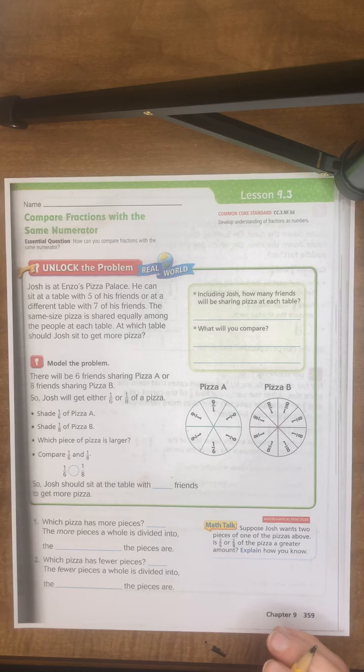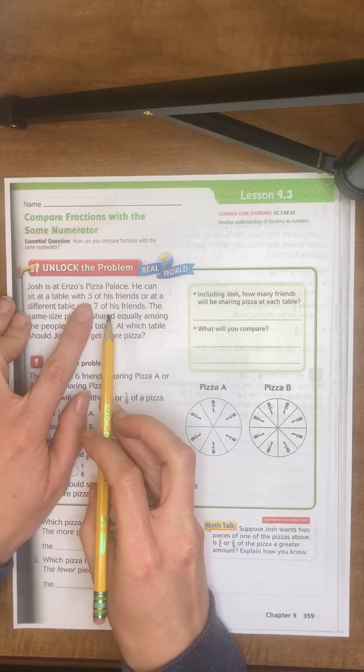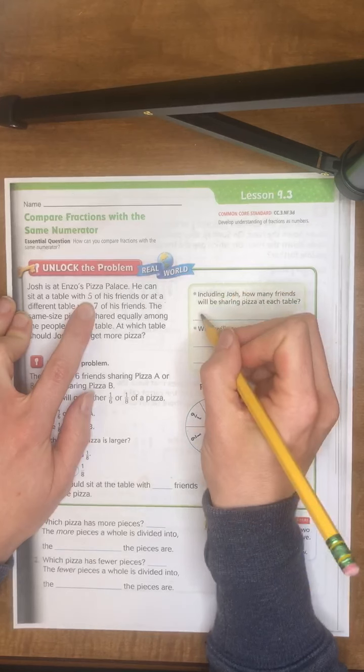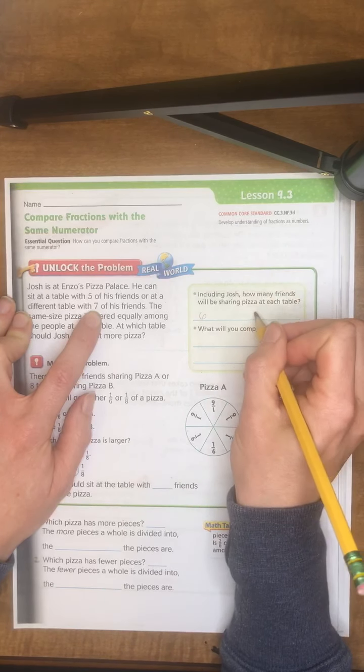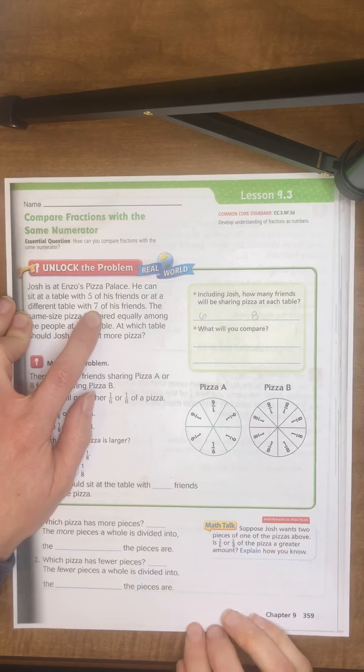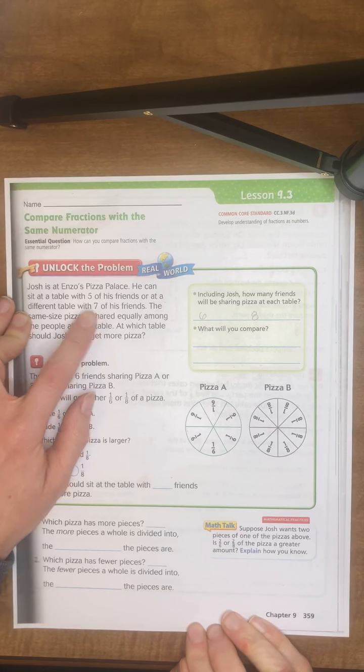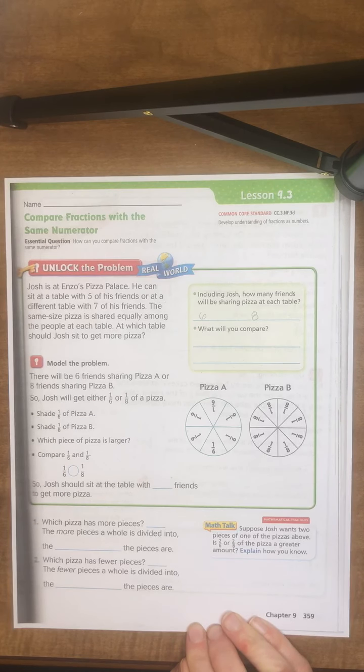So including Josh, how many friends will be sharing pizza at each table? So it looks like including him, at the table with 5 of his friends, there will be 6 people, which means 6 would be the denominator for that table. And then for the other table, it would be 8. So 8 would be the denominator for that table when we're sharing. So what will you compare?